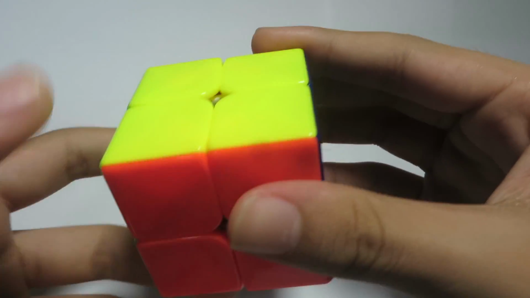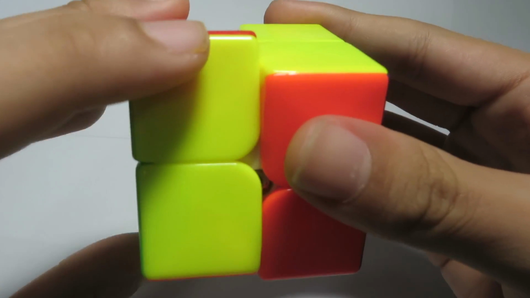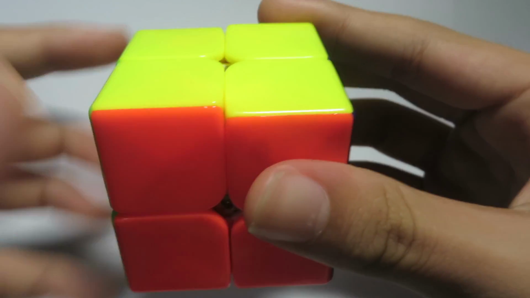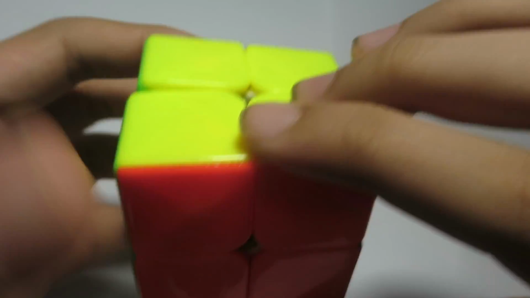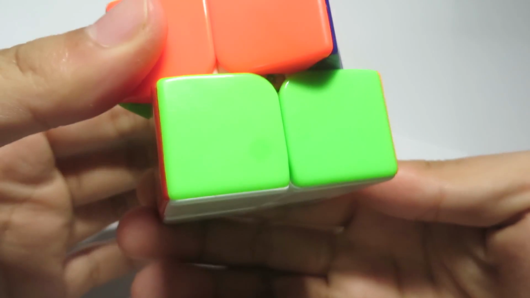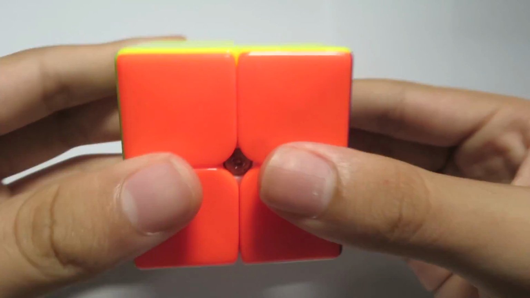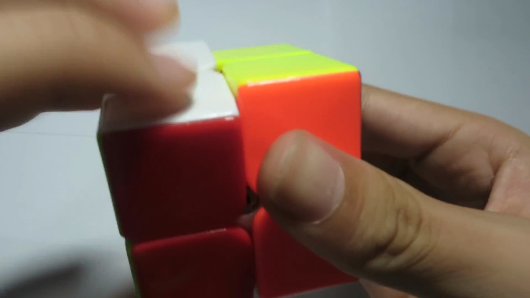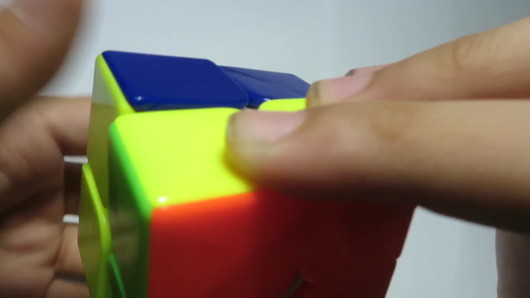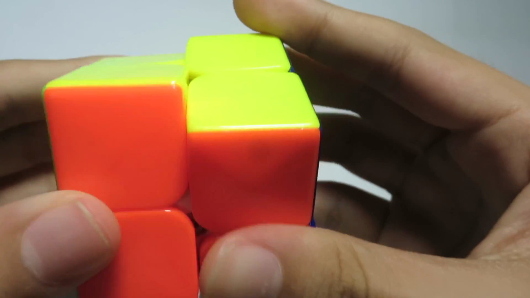Same thing with L, L prime, that means left. B is back. B prime. D prime, D means down. So D2, that's D2. L2, and B2.